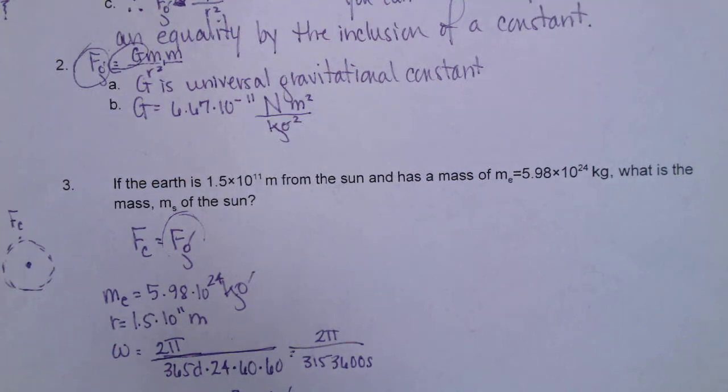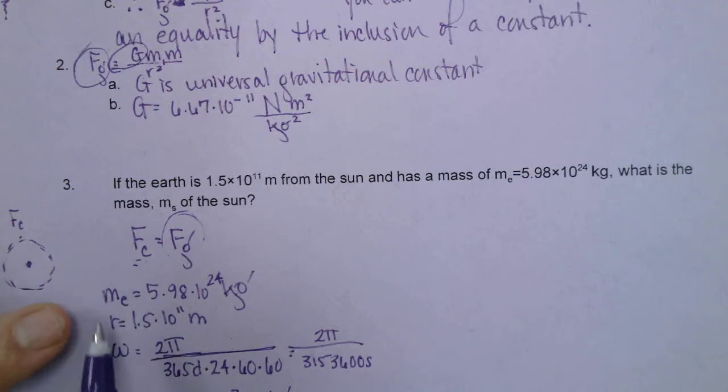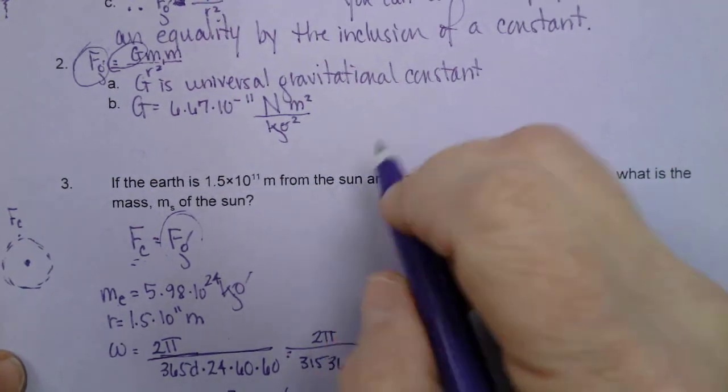So I have enough information to find F sub c. I have m, and the mass is always the mass of the object doing the orbiting. So in this case, it's going to be the mass of the Earth. It's the mass of the object being accelerated. F equals ma. The force acting on a mass causes it to accelerate. So the mass that's being acted on is the mass of the Earth.